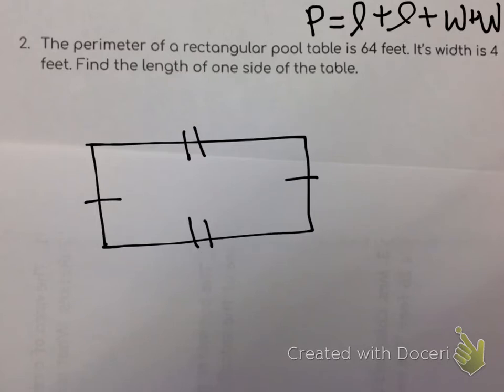If I rolled it out, I would get one big long fence to wrap around the perimeter. So the pool table, we know that it is 64 feet. And we also know that the width is 4 feet. So I'm going to stop there and say, okay, they gave me my perimeter at 64 feet. They also gave me my width, so they gave me something. So our width, we would say, is 4.